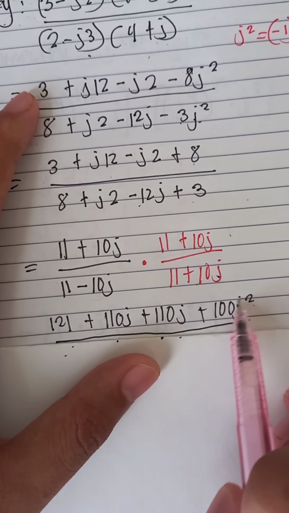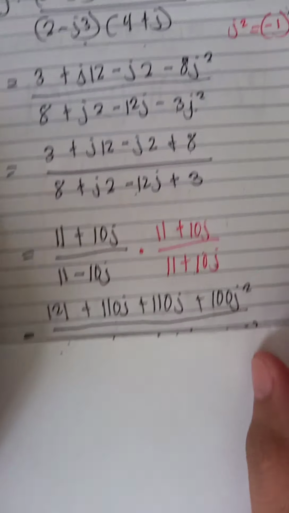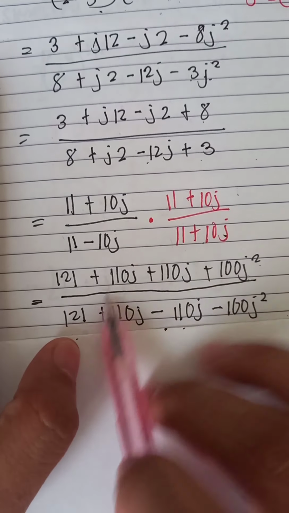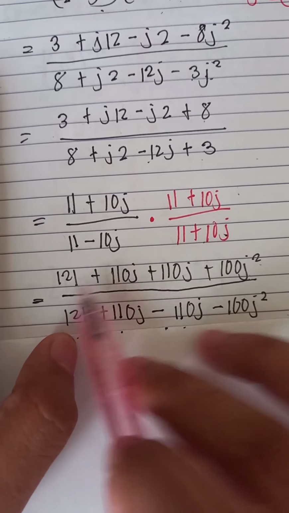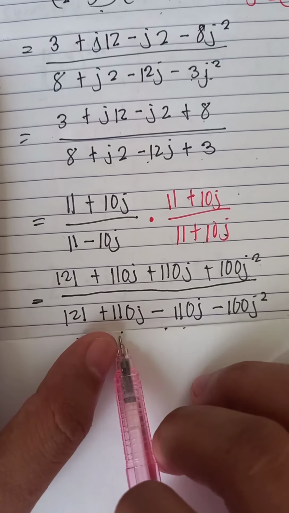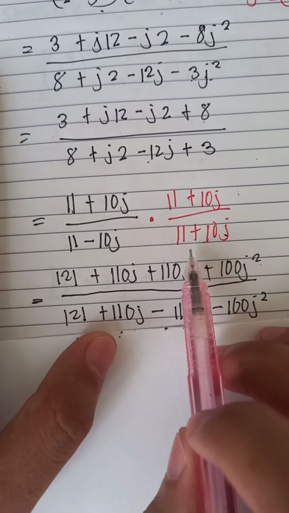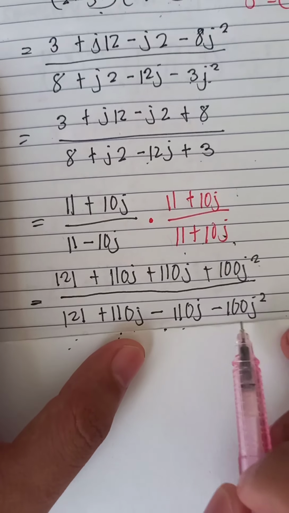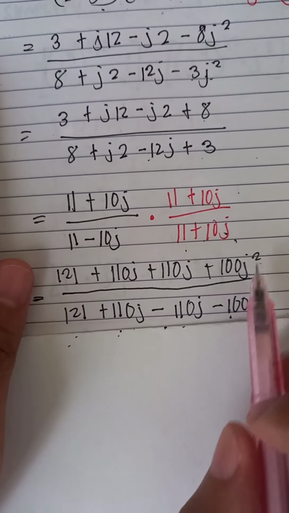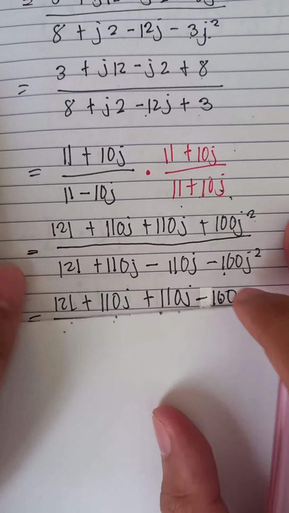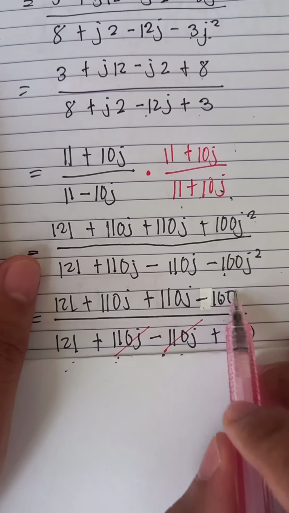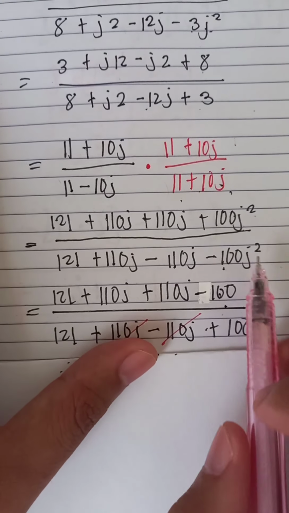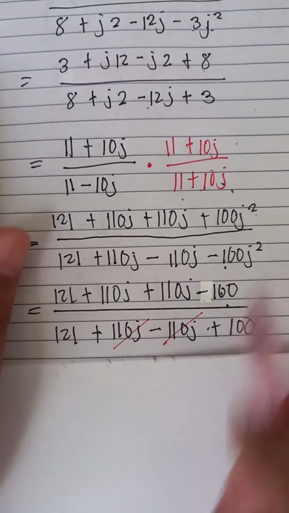This j squared will be substituted with negative 1. And also the simplification of the denominator is here. 11 times 11 is 121, 11 times 10j is equal to 110j. Negative 10j times 11 is negative 110j. Negative 10j times 10j is equal to negative 100j squared. So we have to substitute negative 1, so the value of that is negative 100, and positive 100, because negative 1 times negative 100 is positive 100.